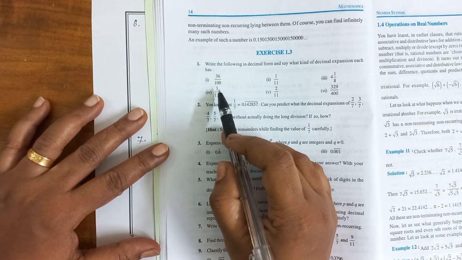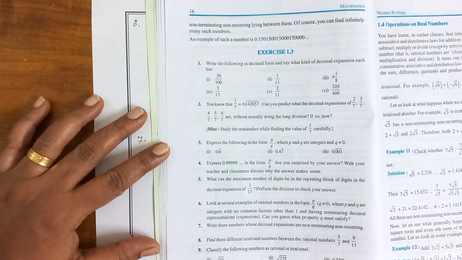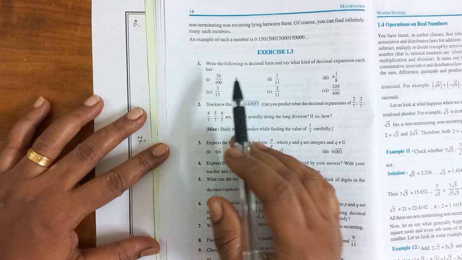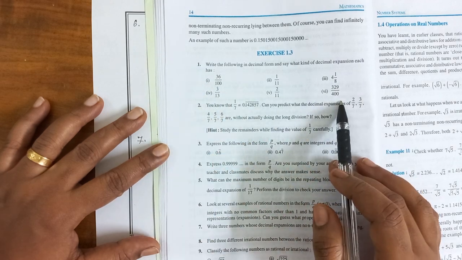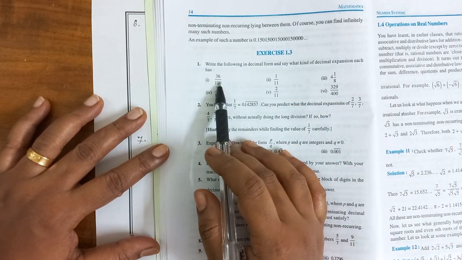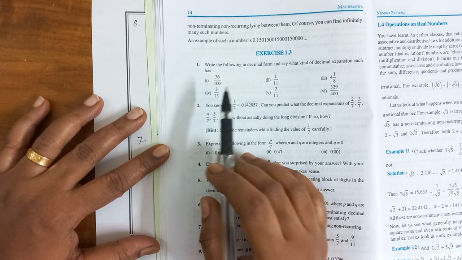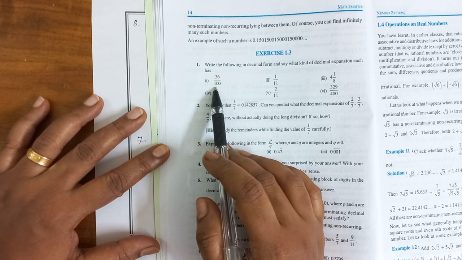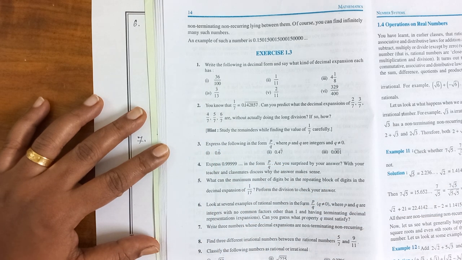And by examining these three questions, we can see that if p by q is terminating, that means q must be a power of 2 or a power of 5 or a product of the powers of 2 and 5.